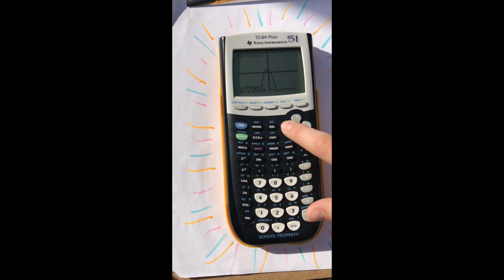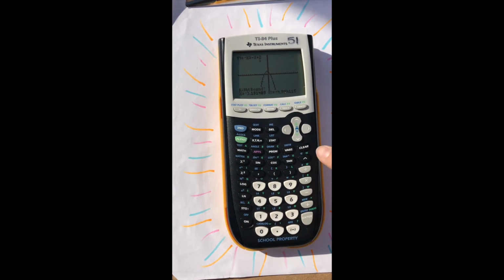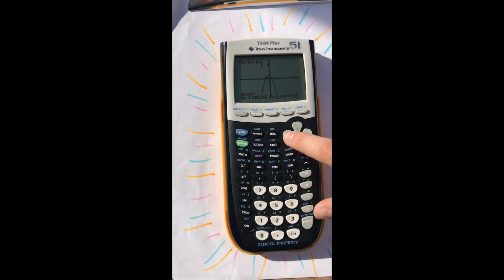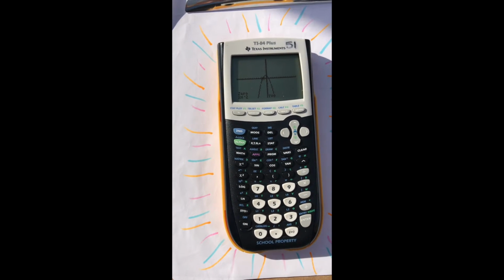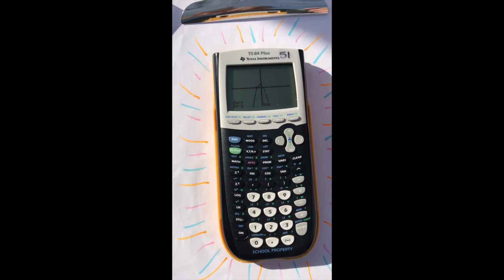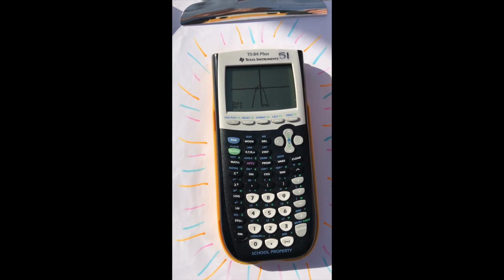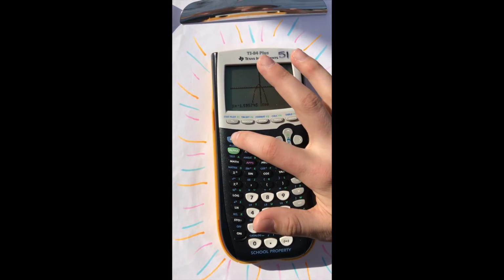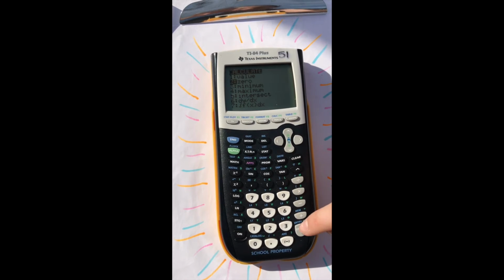and it's going to ask us for a left bound. So I'm left bound of where I think it is. I'm right bound. That's my best guess. I'm going to hit enter, and it tells us what the actual one is, which is -2, 0. To find the other one, we're going to go second calc 0.